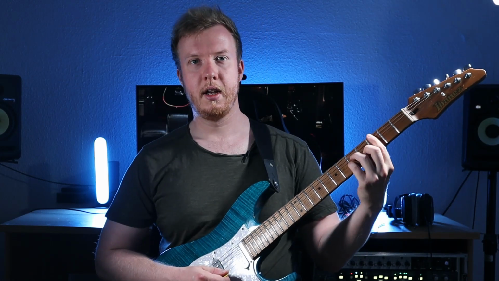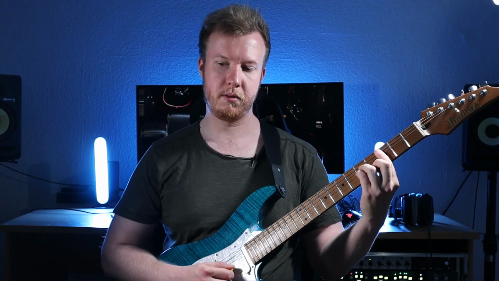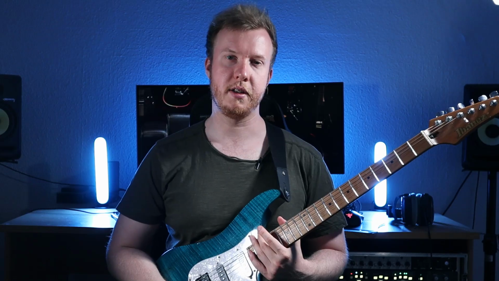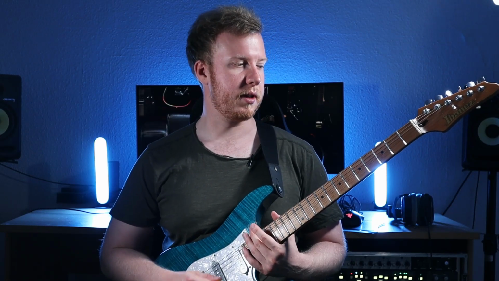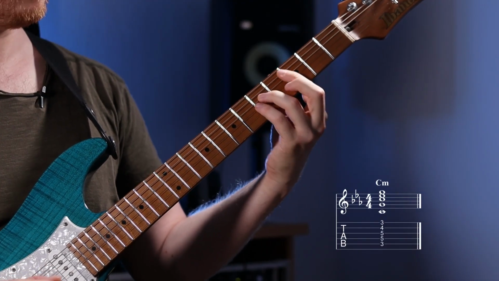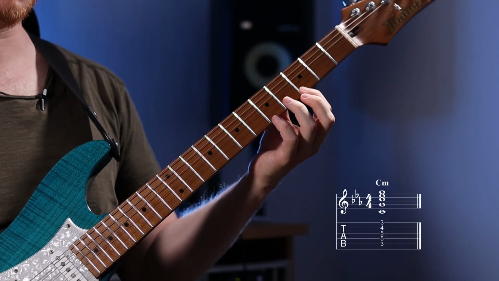So let's start with a simple minor chord voicing like this one here. This is a simple C minor, no extensions, and we simply play the root note here, the fifth, root again, the minor third, and the fifth on top.